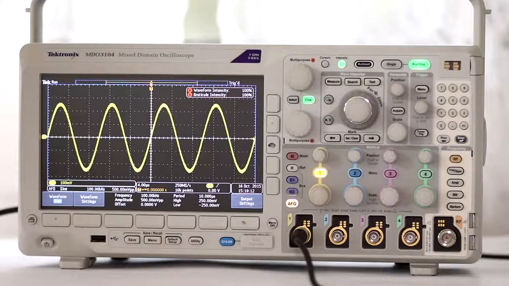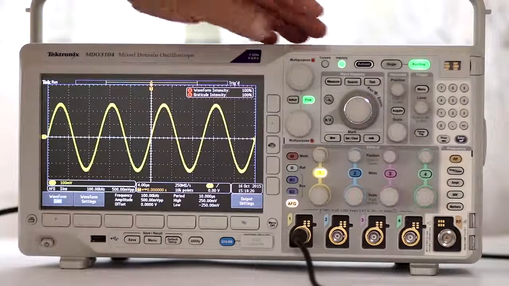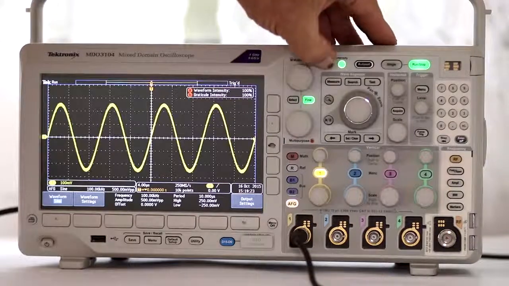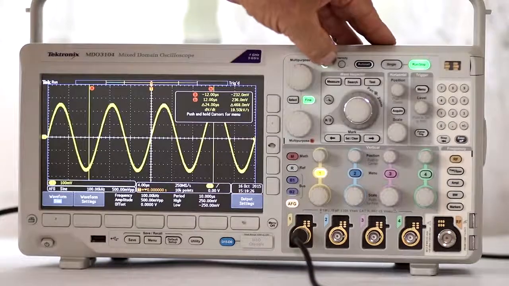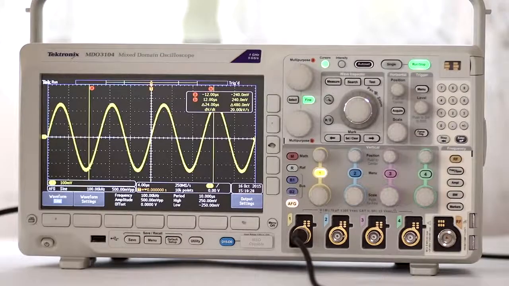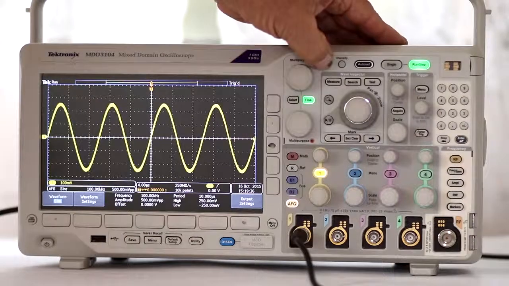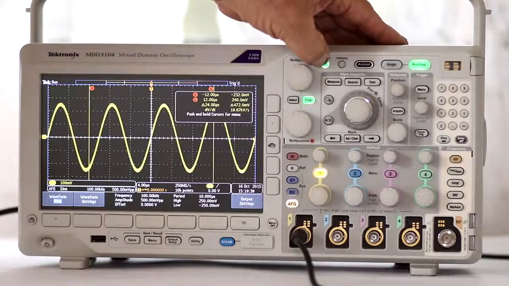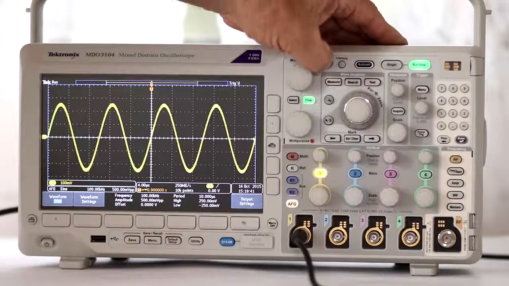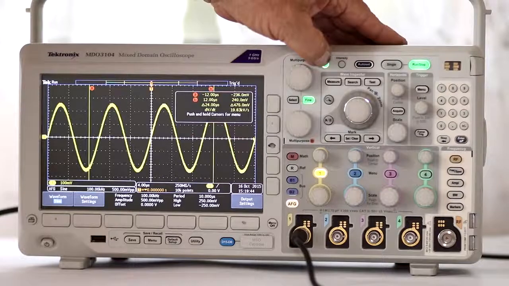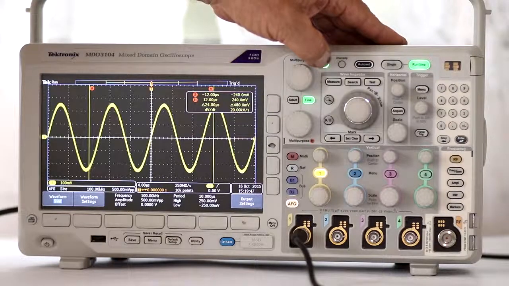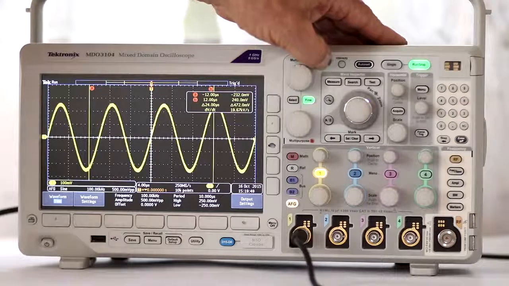With the sine wave displaying in channel 1, which is turned on by default, press the cursor button at the top of the front panel. It lights up, indicating the cursors are active. Pressing this button repeatedly toggles cursors off and on. If you press and hold this button for about a second, the cursor menu appears across the bottom of the display.